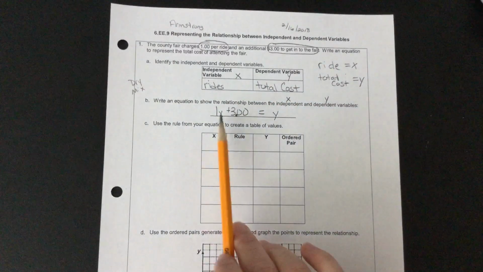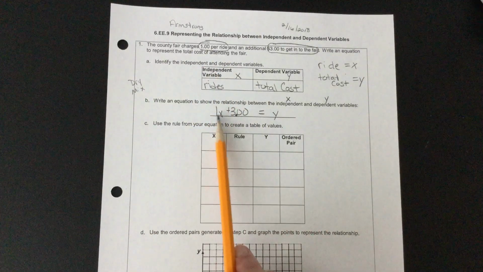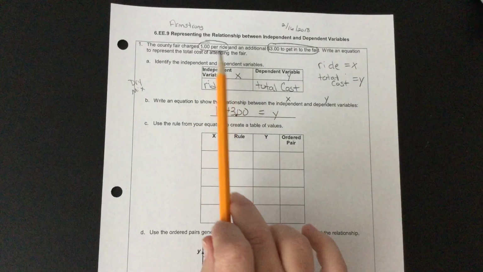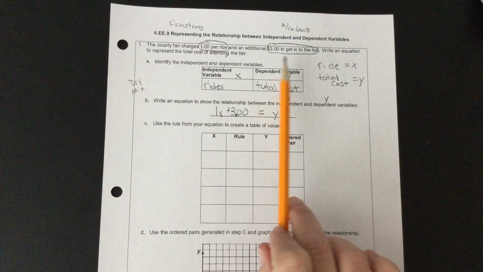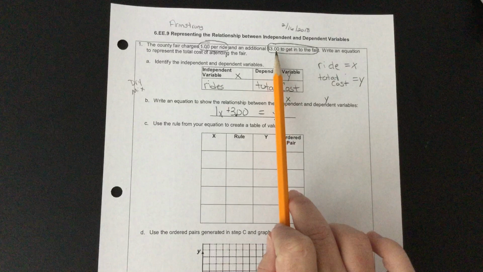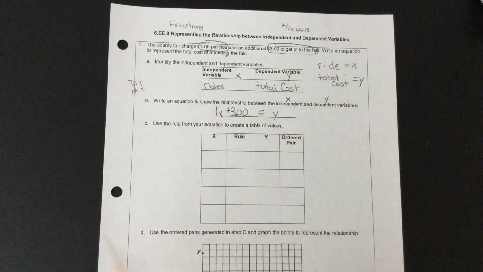Does everybody know where I got this 1 at? Yes. The $1 per ride. Because it's $1. Why did I multiply it by X? Because it's $1 per ride. Correct? Yes. And then where did I get this $3? That $3 is my constant. It's not changing. Yeah. All right. So now finding out C.